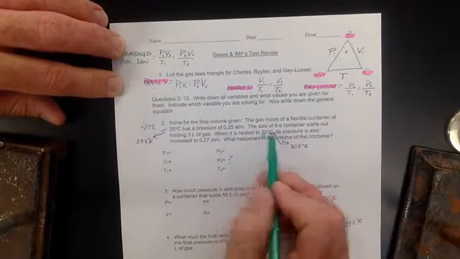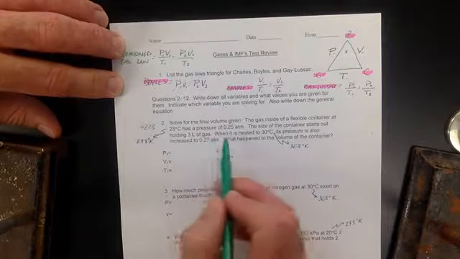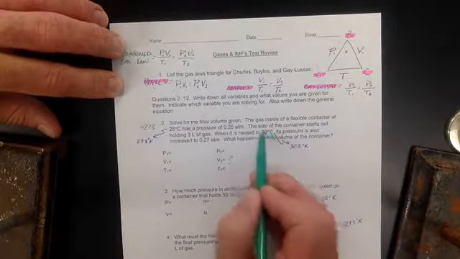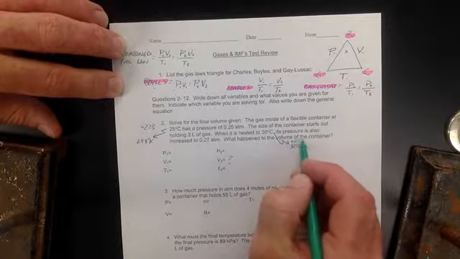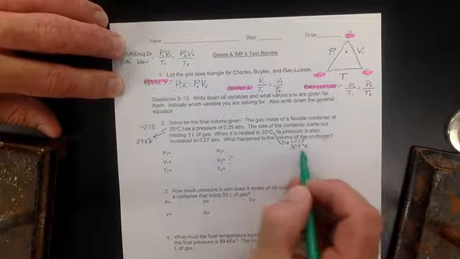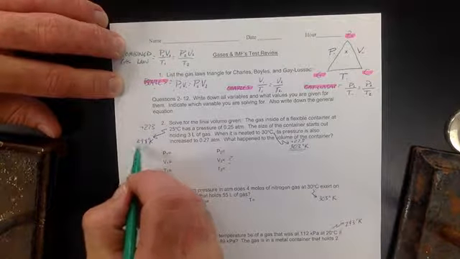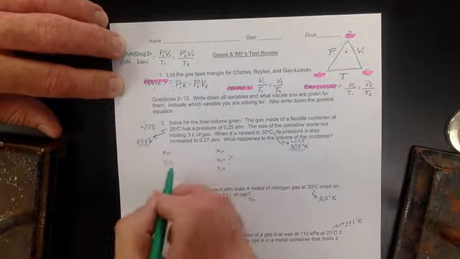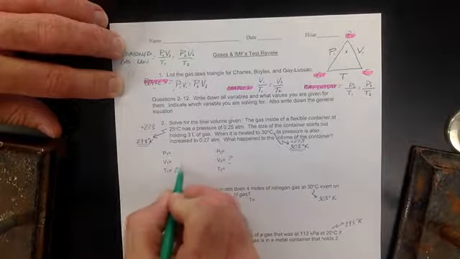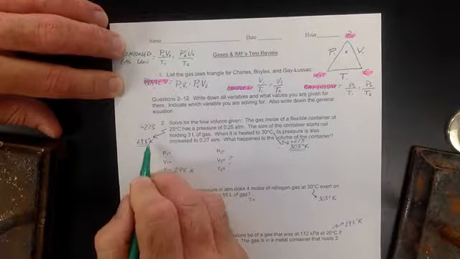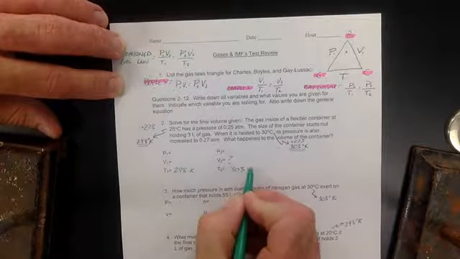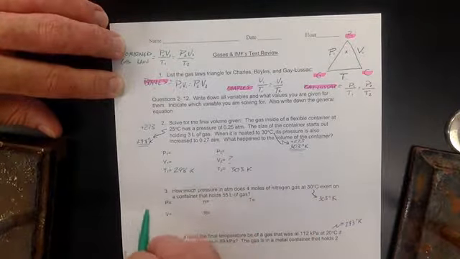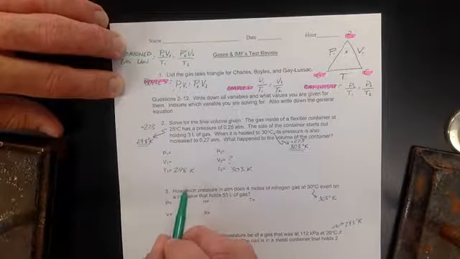Same as we go down here, the container starts out holding 3 liters. When it's heated to 30 degrees Celsius, we don't like Celsius. We want to add 273 to 30 and we get 303. So these are our temperatures. The first one, that's T1. So 298 Kelvin is T1. T2 is 303 Kelvin. We always want to express them in Kelvin as our unit when we're talking about temperatures.